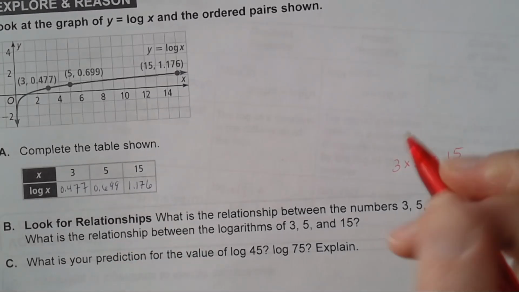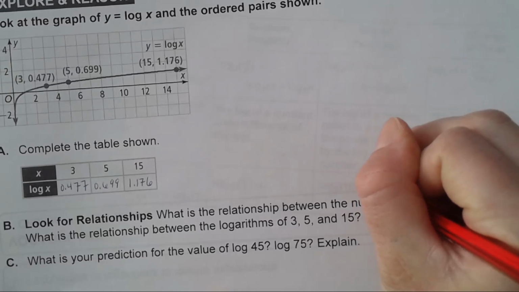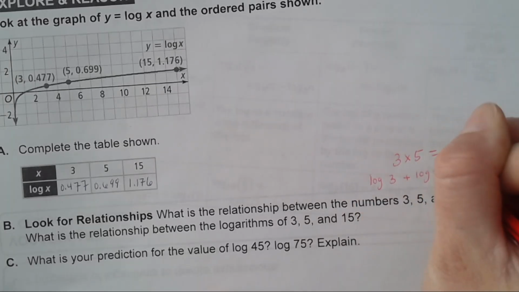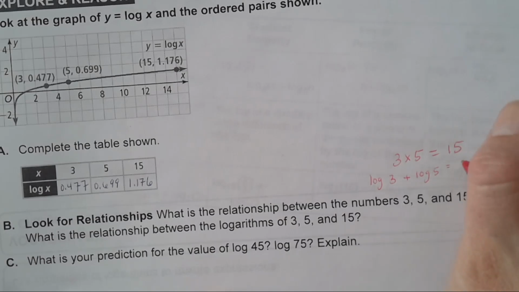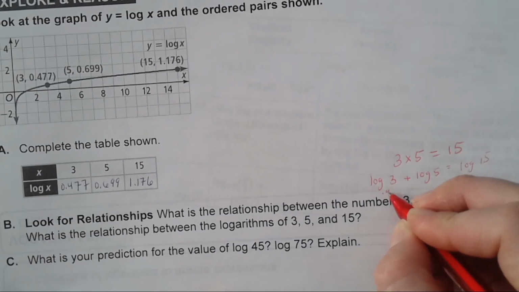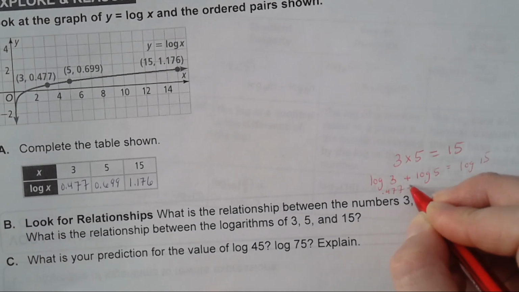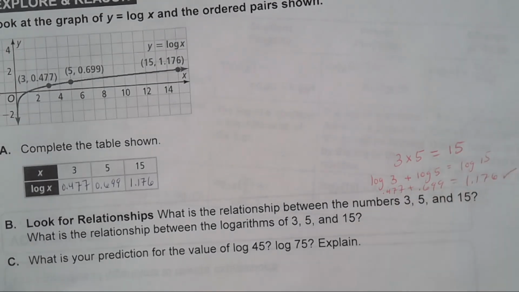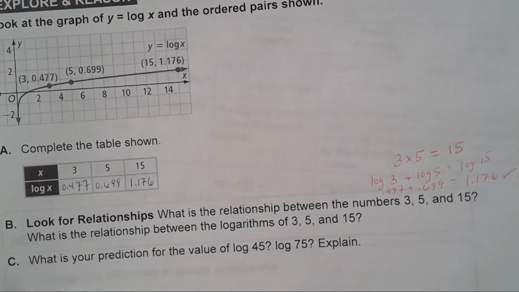But if I take the log of 3 and add it to the log of 5, I will actually get the log of 15. So if I take 0.477 plus 0.699, I would actually get my answer. Knowing the relationship of multiplication, we're going to add those logs.